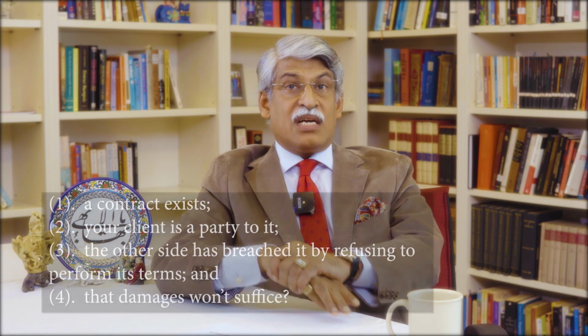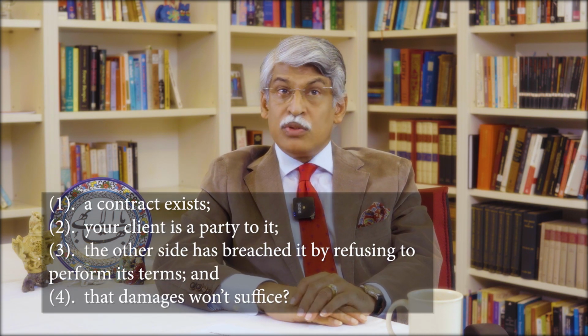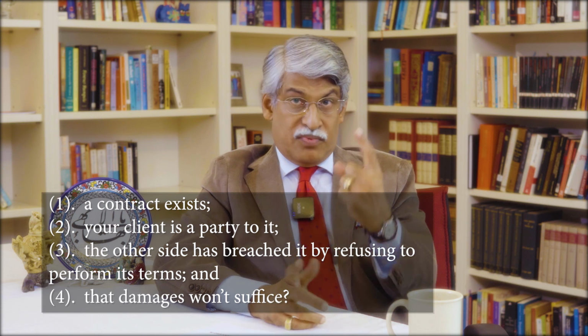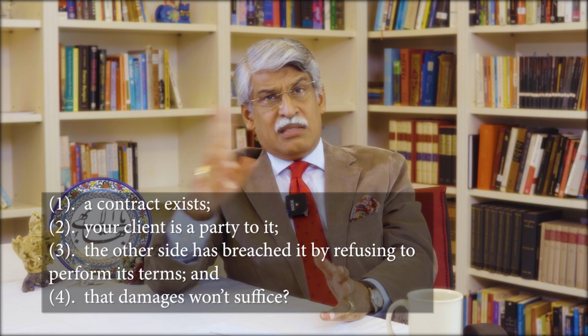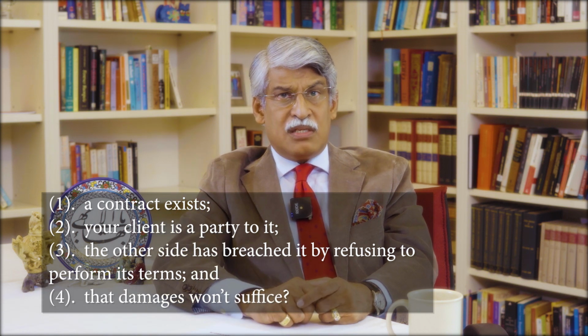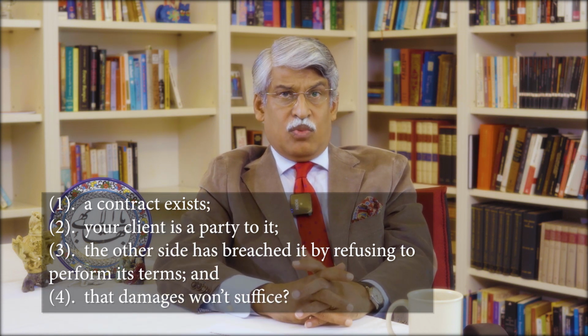For example, if you seek specific performance of a contract, don't you think you need to establish that, first of all, a contract exists, that your client is a party to that contract, that the other side has breached it by refusing to perform its terms, and that damages won't suffice? Or if you're asking for an appointment of an investigative auditor, what facts do you think need to be shown?